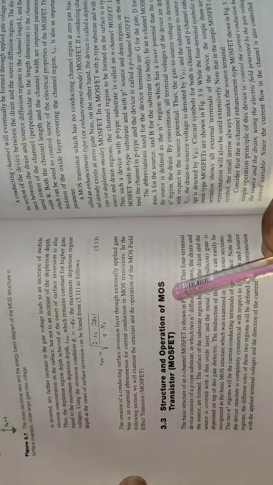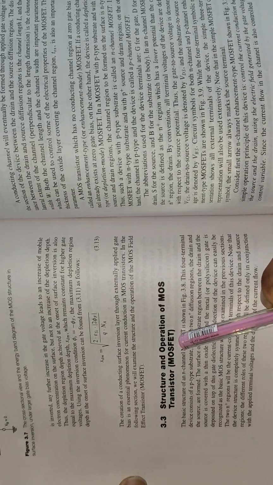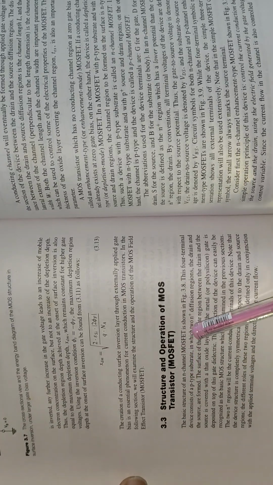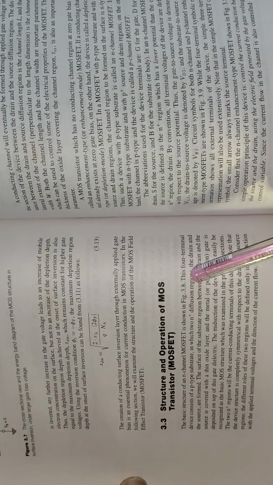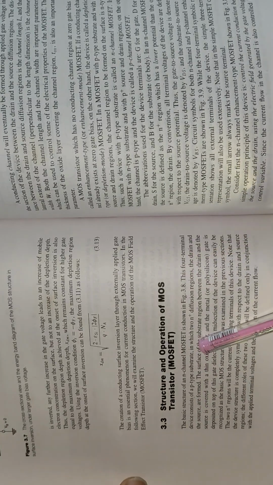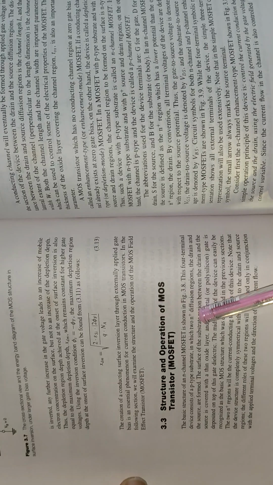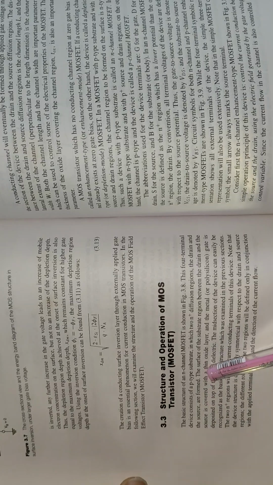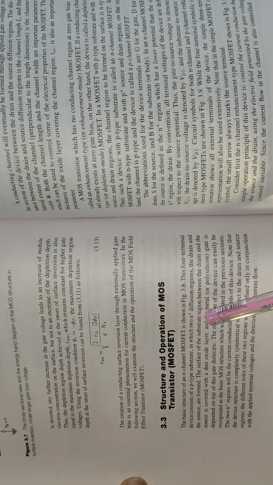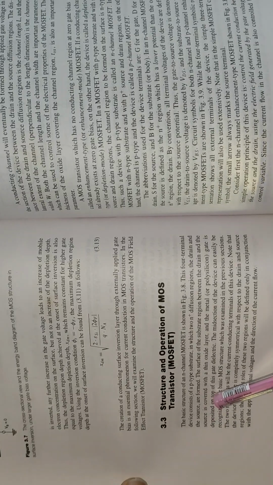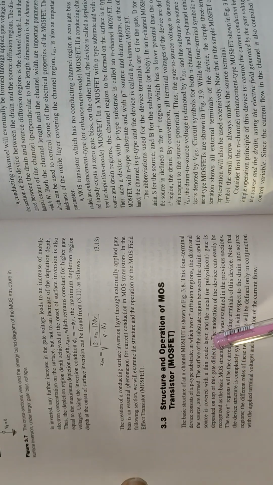Structure and operation of the MOS transistor, MOSFET. The basic structure of an N-channel MOSFET is shown in the figure. This four-terminal device consists of a P-type substrate in which two N+ diffusion regions, the drain and the source, are formed. The surface of the substrate region between the drain and the source is covered with a thin oxide layer.